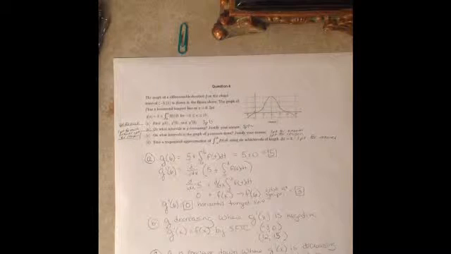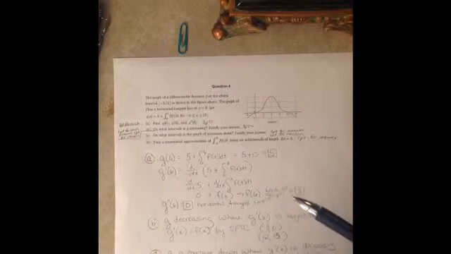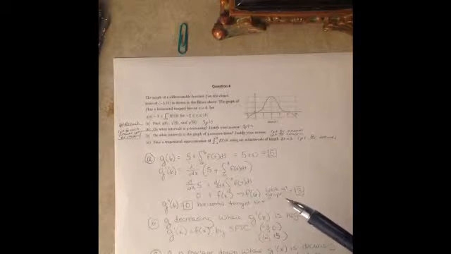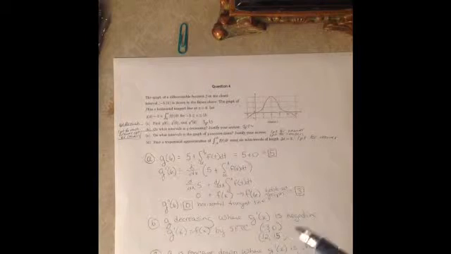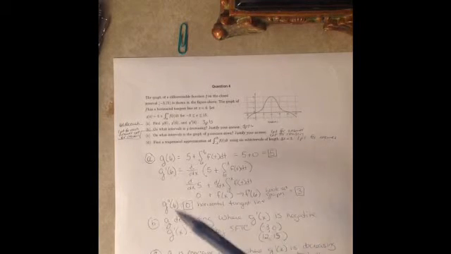The graph of f has a horizontal tangent at x equals 6, and let g of x equal 5 plus the integral from 6 to x of f of t dt for -3 less than or equal to x less than or equal to 15. If you'll follow along on the paper that you've been given so you can see easier, it says find g of 6.